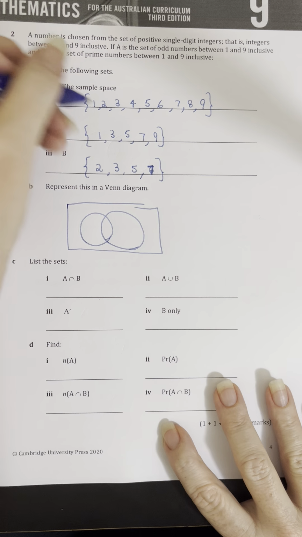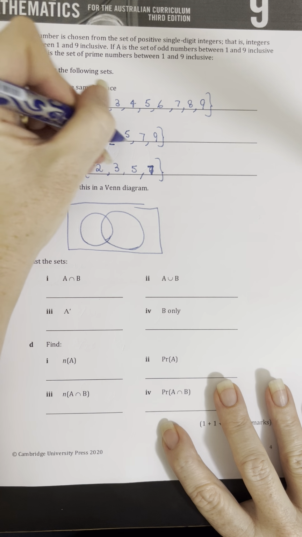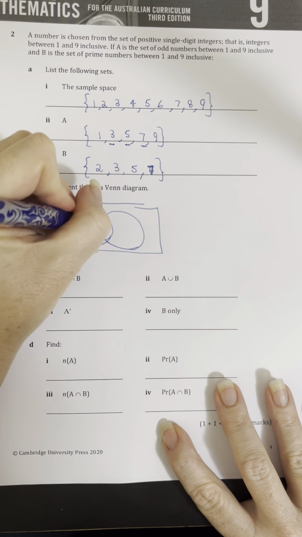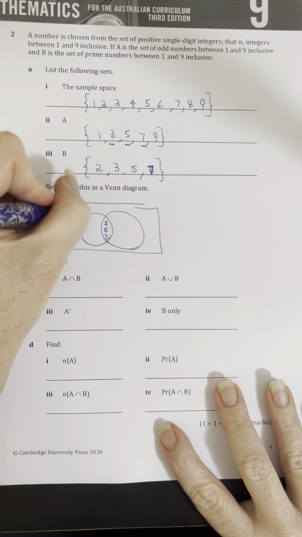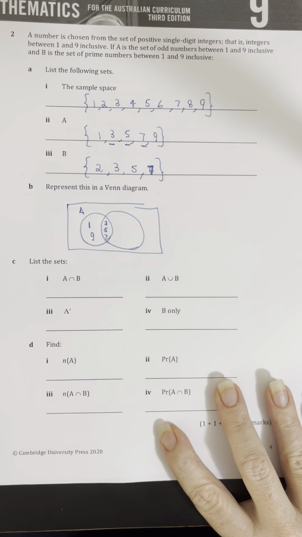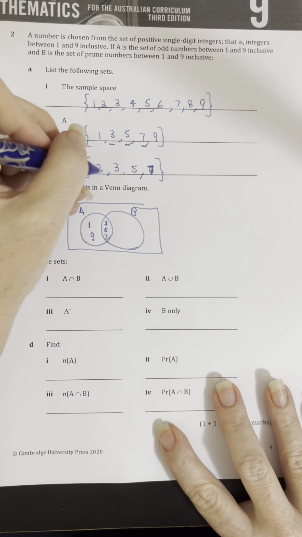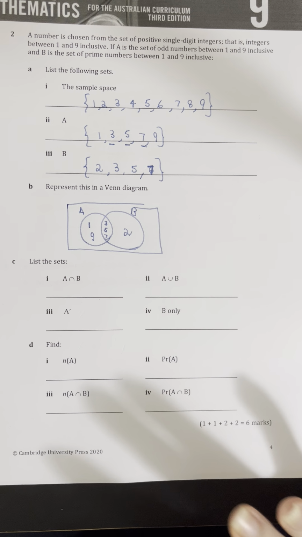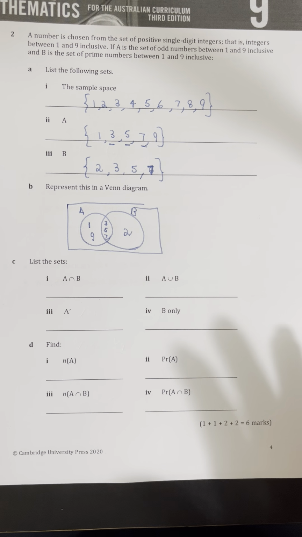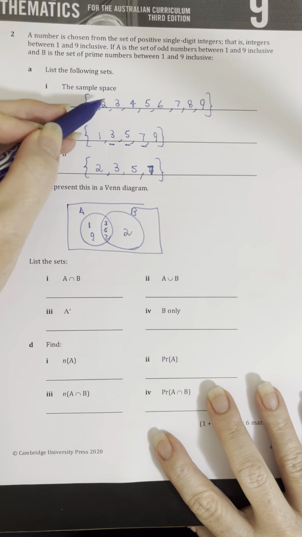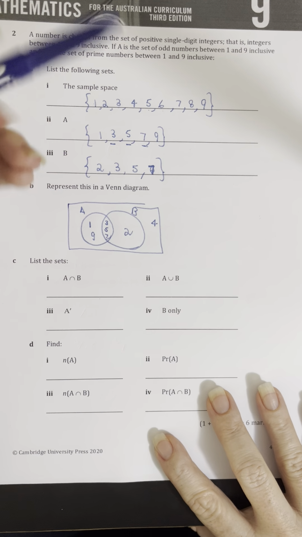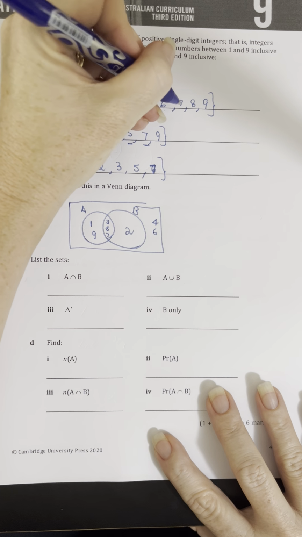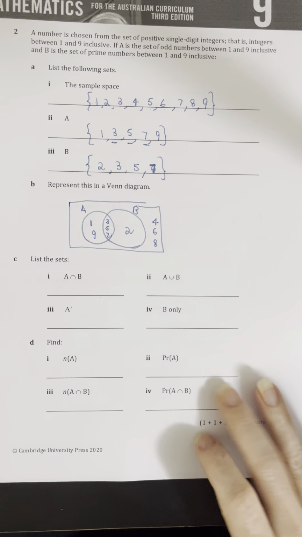So let's look at the overlap first, which we've got the 3, 5, 7. So they're going to go in the overlap. That means we are left with, in set A, 1 and 9 on that side. For B, we've got the 2 there. And then out of our set of numbers between 1 and 9, we've used the 1, we've used the 2, we've used the 3, 5, then 4, 6, 8 will go outside.